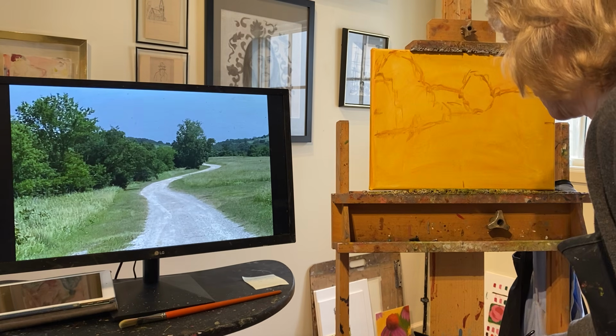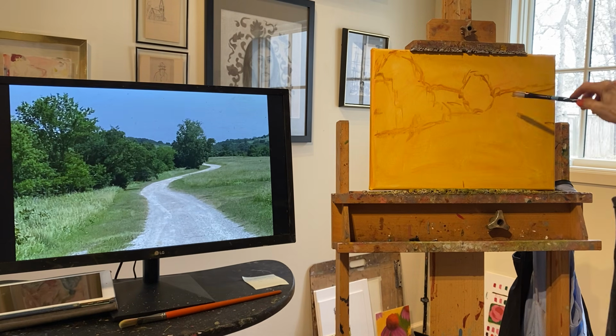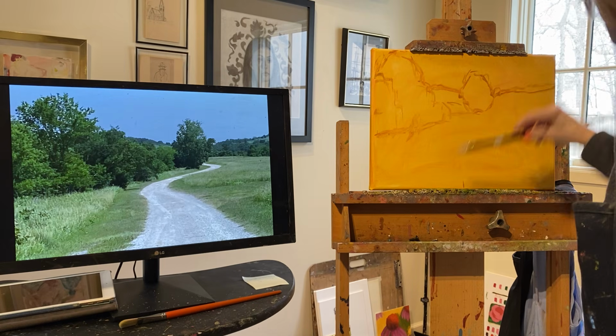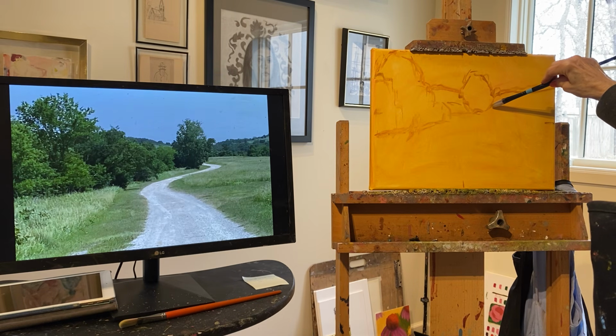Then I'm going to get my road, and we want this road to have this S curve.